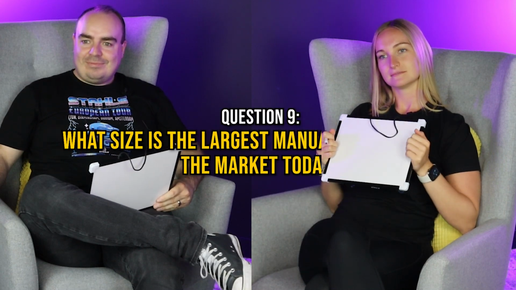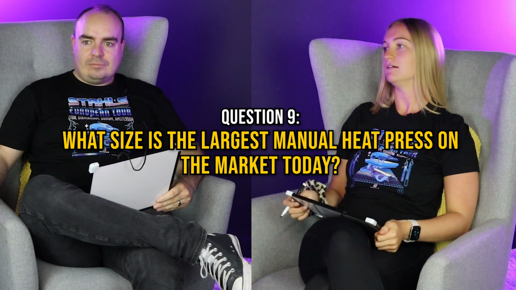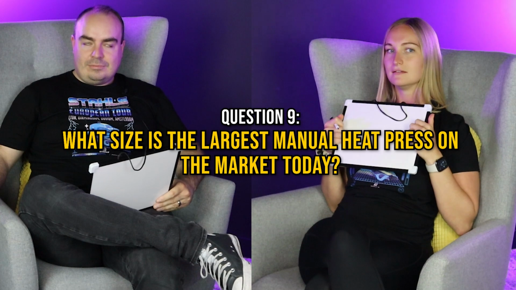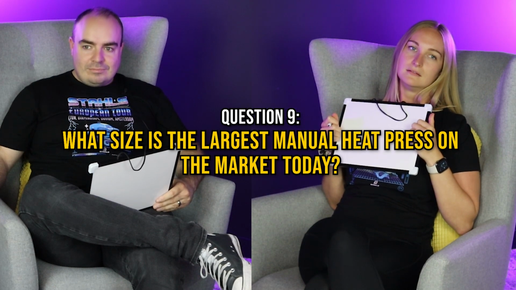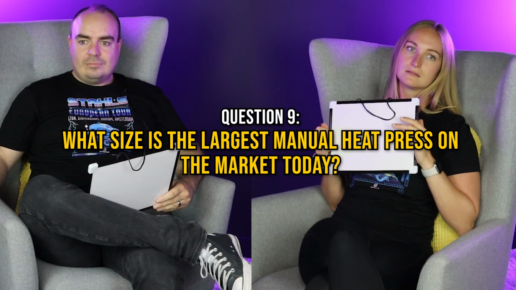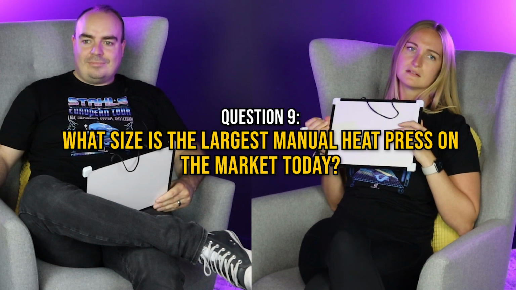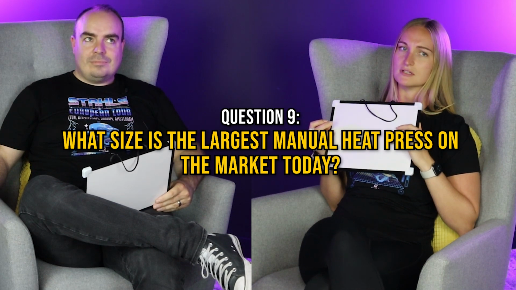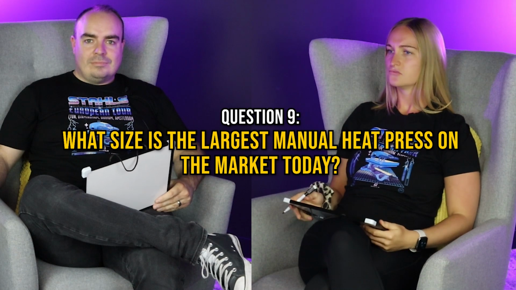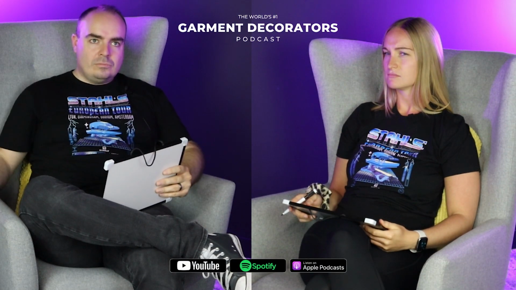What size is the largest manual heat press available on the market today? A, 40 by 50 centimetres, B, 75 by 80 centimetres, C, 100 by 80 centimetres, or D, 160 by 110. This isn't exclusive to Hotronics, is it? Just the heat press on the market today. The largest heat press size. A, 40 by 50. B, 75 by 80. C, 100 by 80. Or D, 160 by 110.